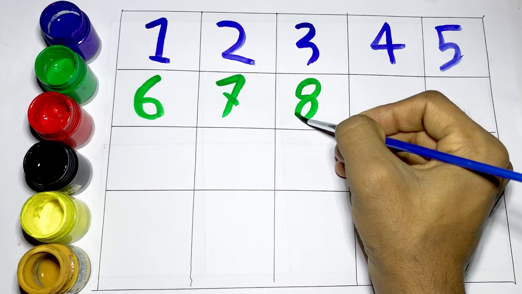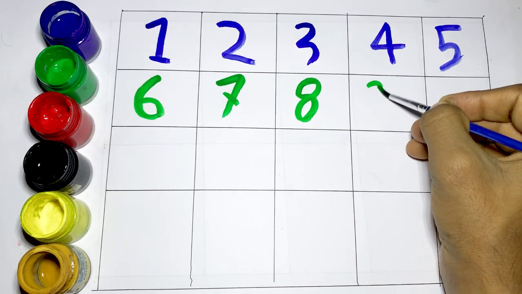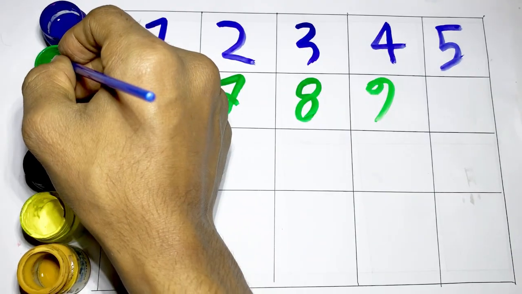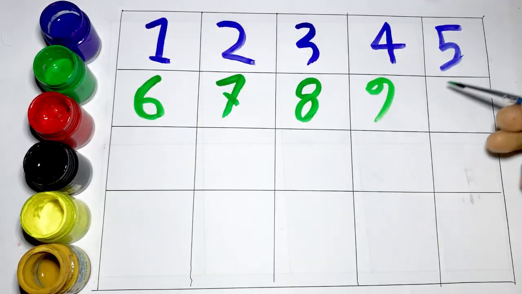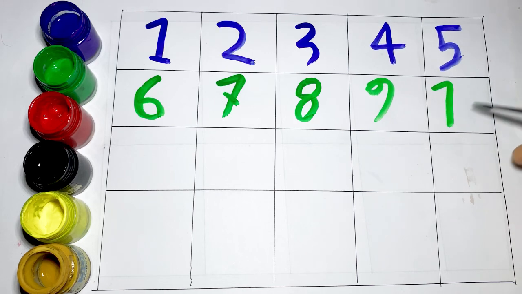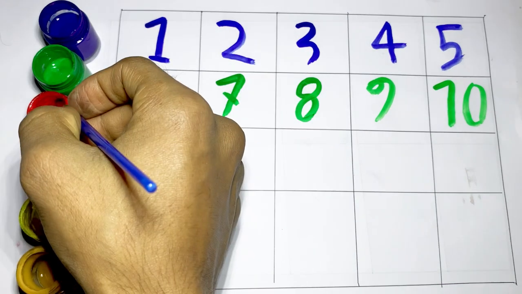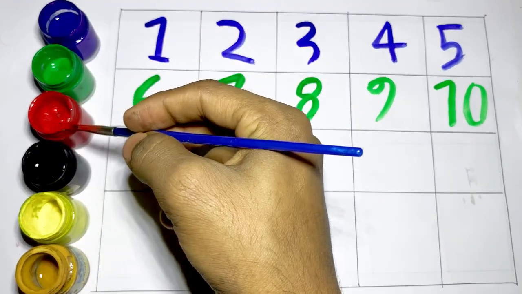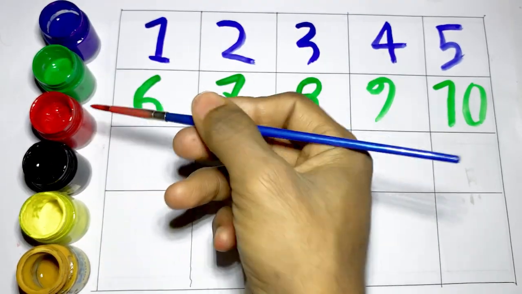Kids, now draw 8. E-I-G-H-T, 8. 9. N-I-N-E, 9. Kids, now draw 10. T-E-N, 10. Kids, now draw 11. The numbers of 11. And use red color. The numbers of 11.